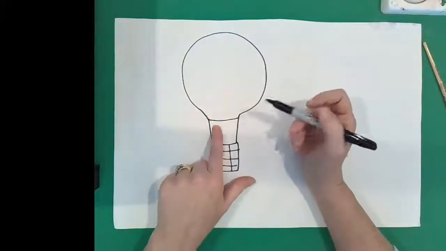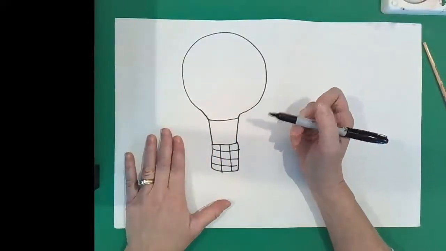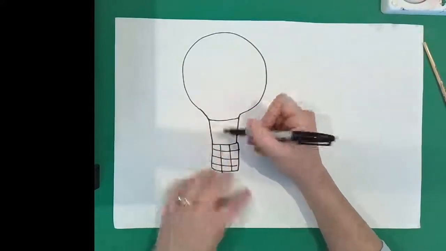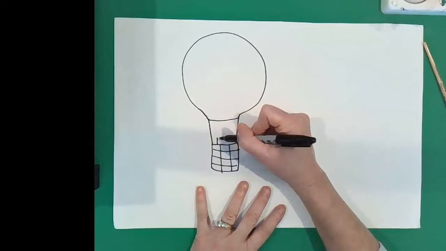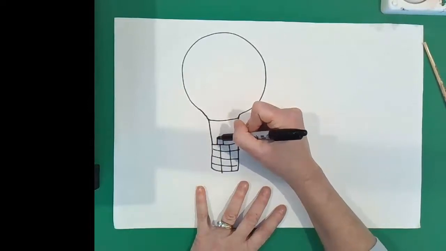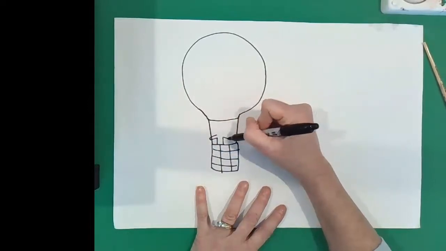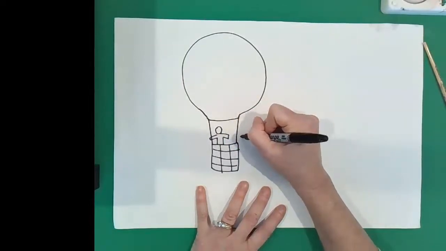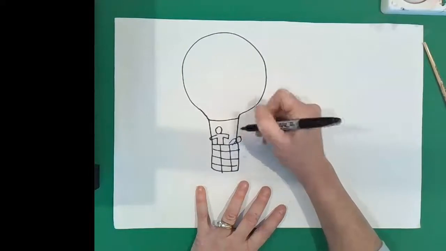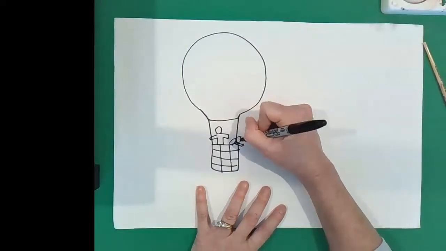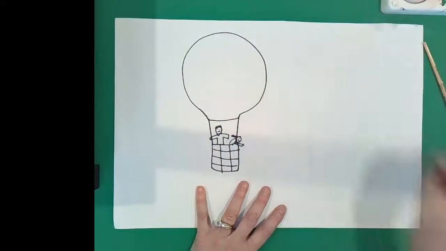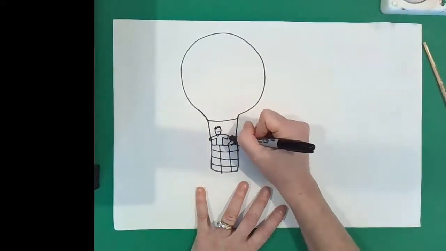To show people inside of my basket, I don't have to show their whole body because their legs are down inside the basket. So all that's really showing are the top part of their body. I'm going to make some arms. And I'm going to make maybe another person kind of looking over. Some arms down like that. You can really make it however you like.